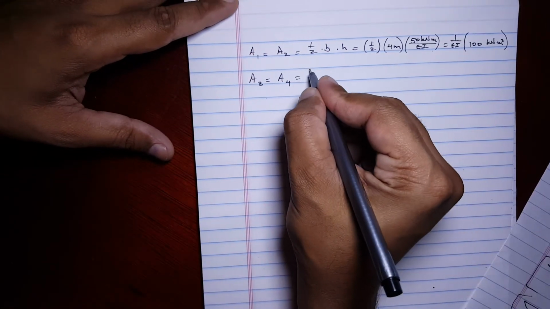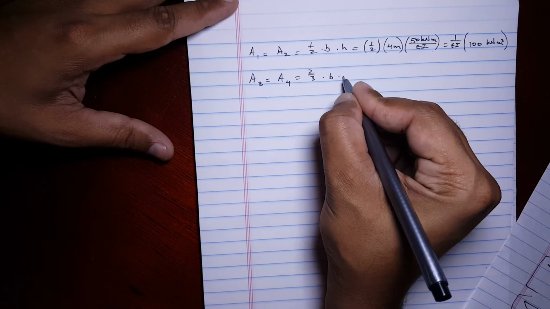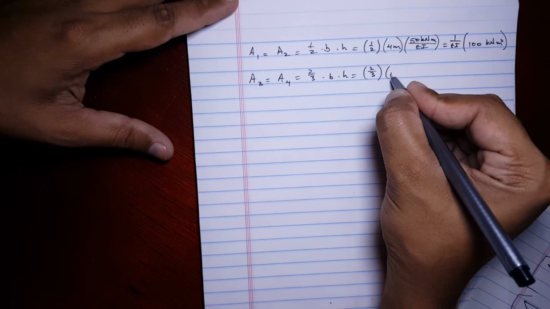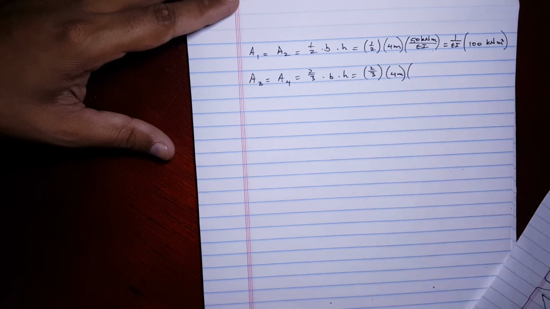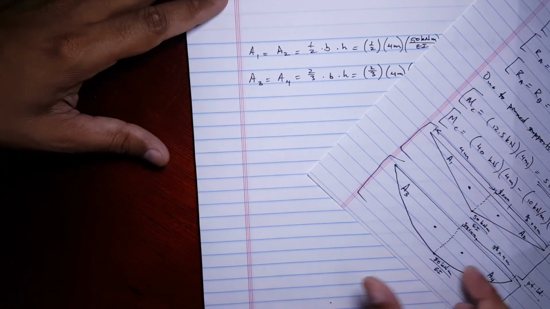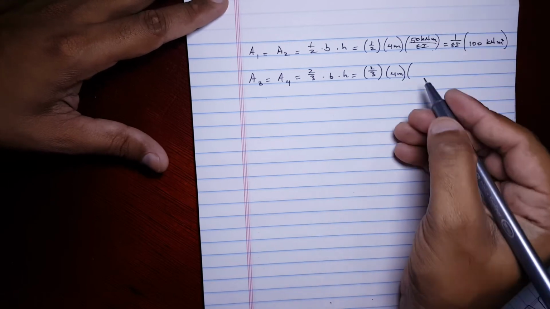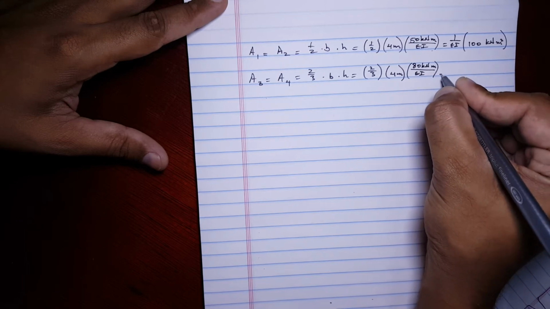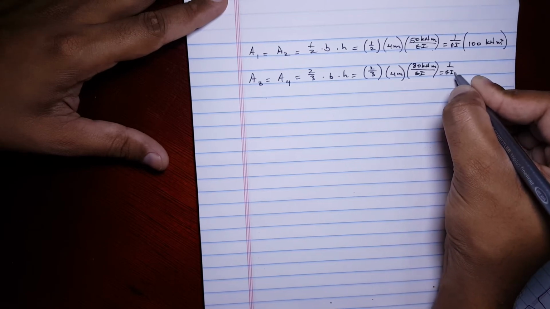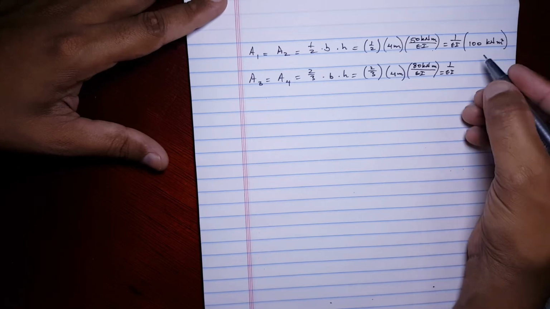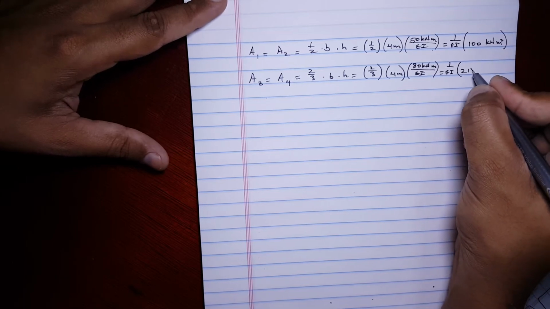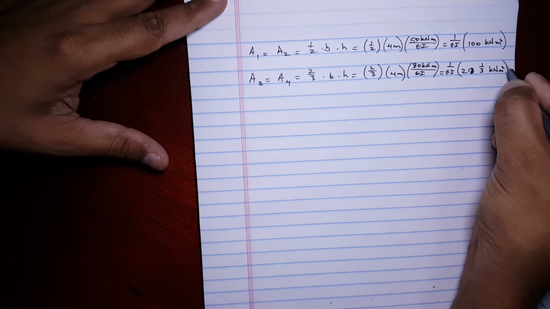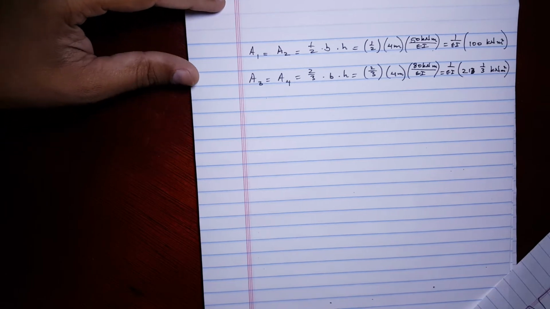So that's 2 over 3 times the base, which is 4 meters, times the height, that is 80 kilonewton meter over EI. That works out to give you 1 over EI times 213 and a third kilonewton meter squared.